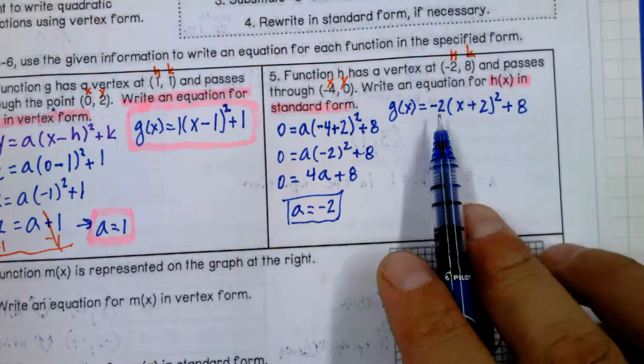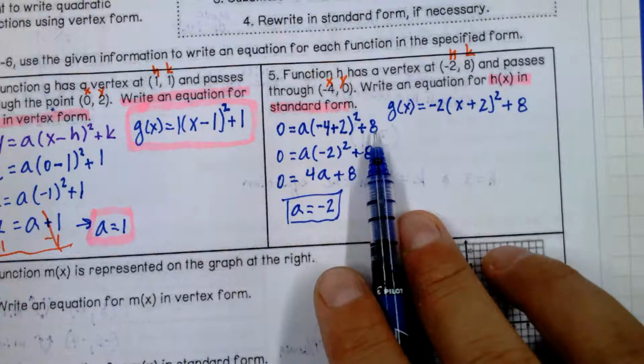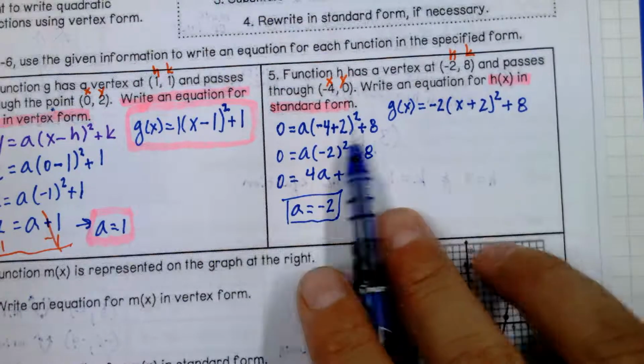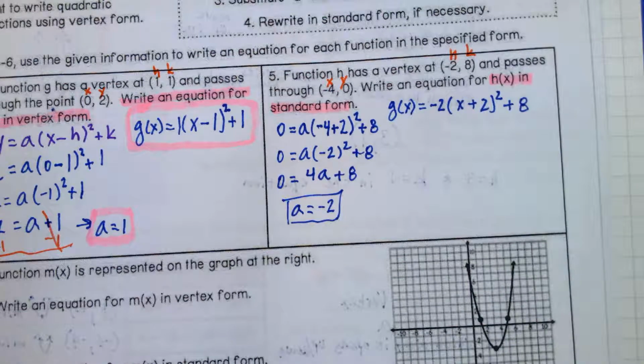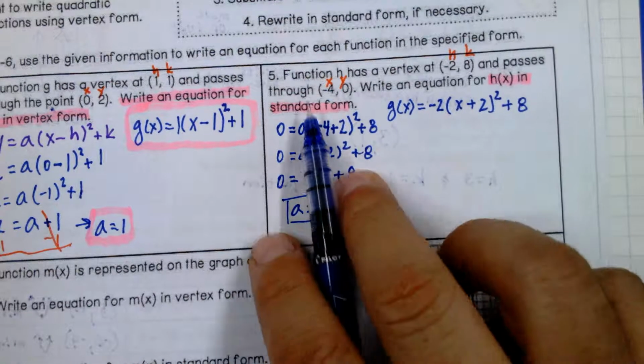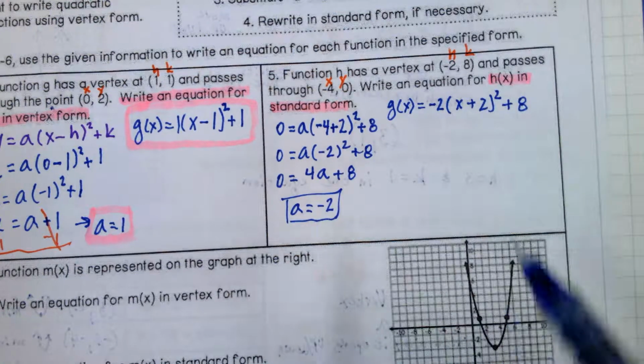Okay, so all I did was the a value now is -2, and then x plus 2 because that was plus 2, plus 8. Any questions? But we want this in standard form. So now we got to distribute and do all that stuff. Okay? So let's do that.